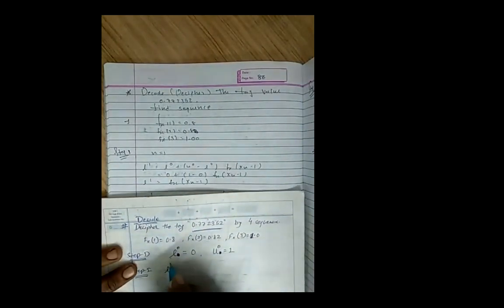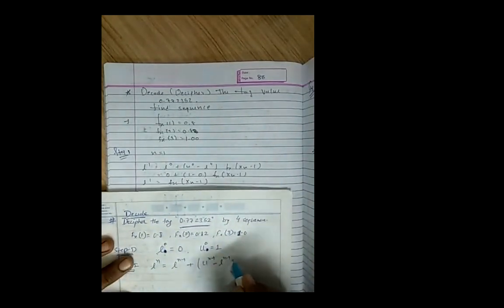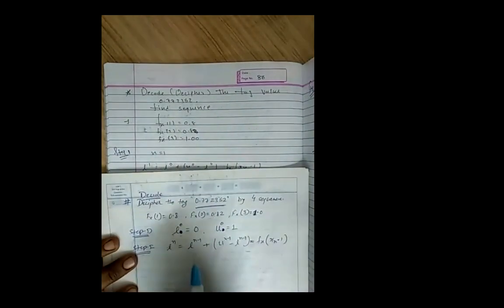That is L to the power n equal to L to the power n minus 1 plus U to the power n minus 1 minus L to the power n minus 1, multiplied by Fx of xn minus 1. Now, start with n equal to 1, and we will figure it out for n equal to 1.